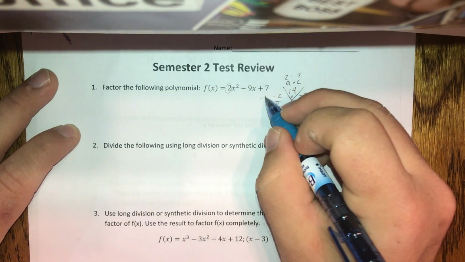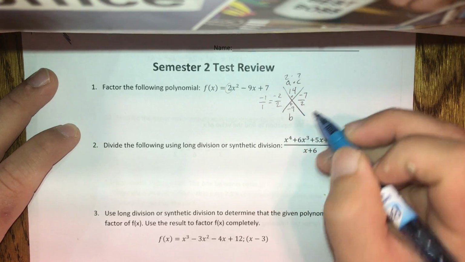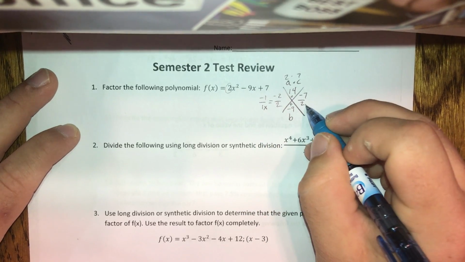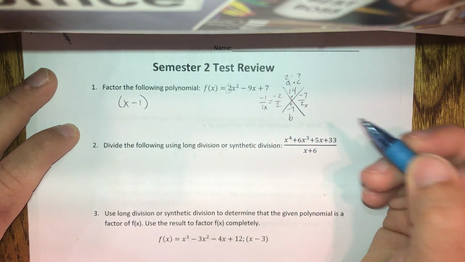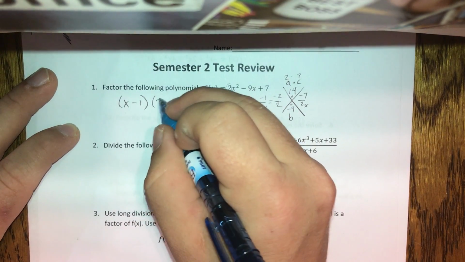So this one's going to be negative 1 over 1. This one stays the same. The bottom number is your x, and the top number goes with it. So x minus 1 is that one. And then 2x minus 7.